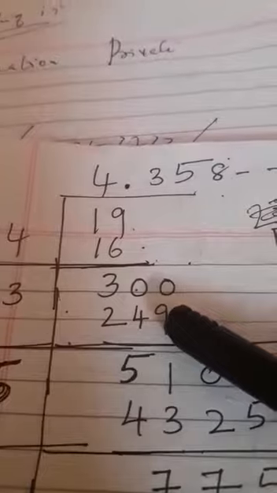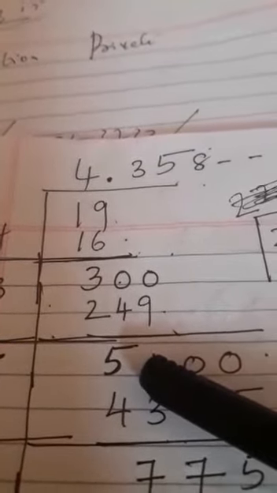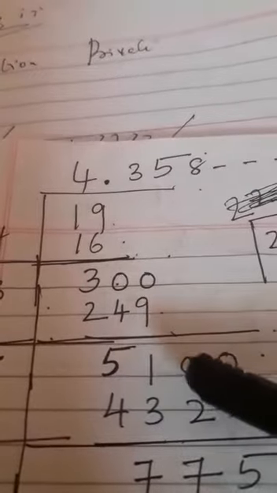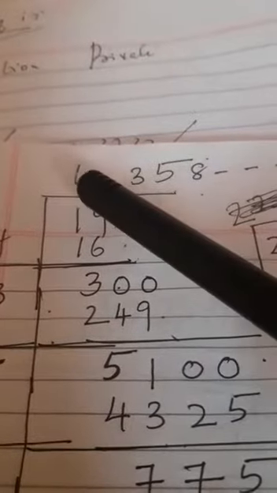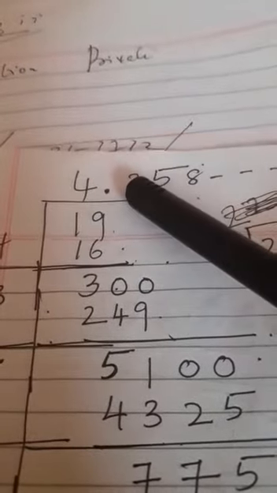Again, the same process I am going to do. 300 minus 249 gives me 51. Again, all the process I am going to repeat. I am including 2 zeros because already a decimal place is over here. Then I have here 4 and 3, so I take double of that. How much does it come? 86.